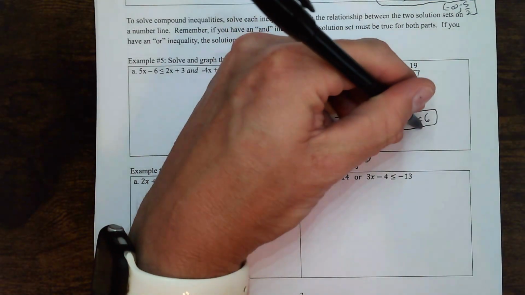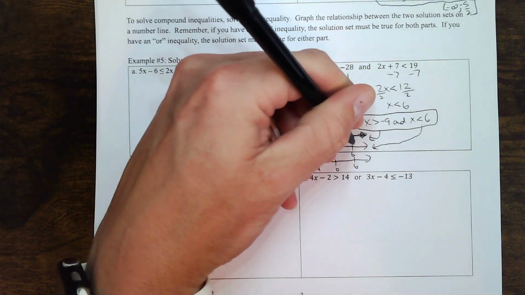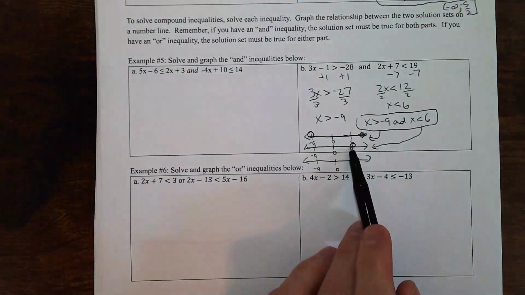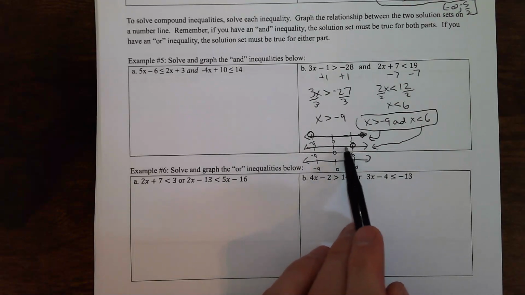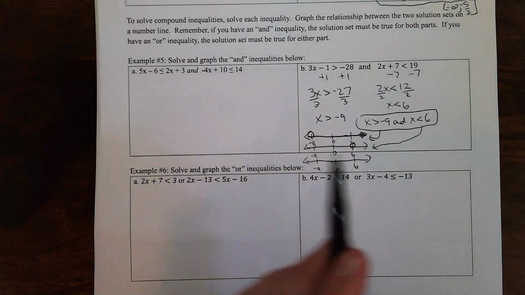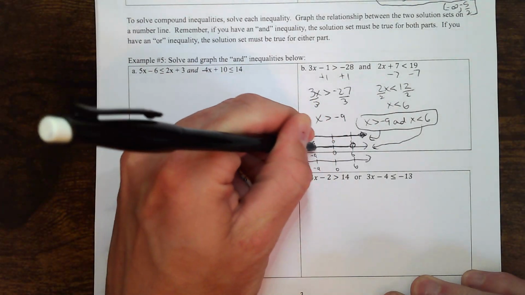Now, x less than 6. Open or closed? That'll be open. And which way do I shade here? Which way is less than 6? It'd be left, because all these numbers to the left are less than 6. All of them to the right are greater than. So you want to shade where it's true.